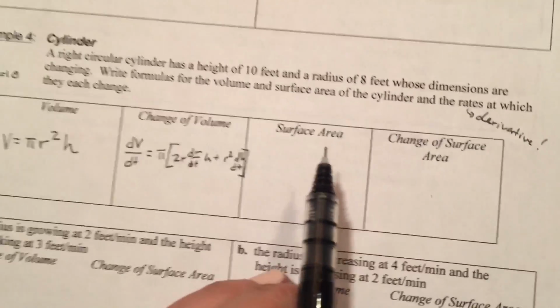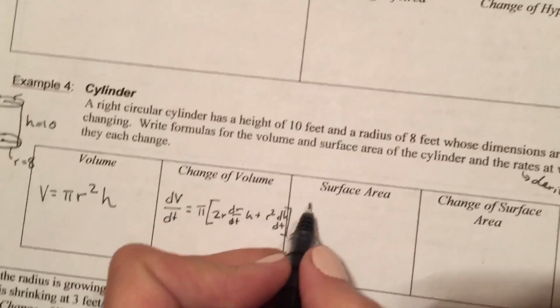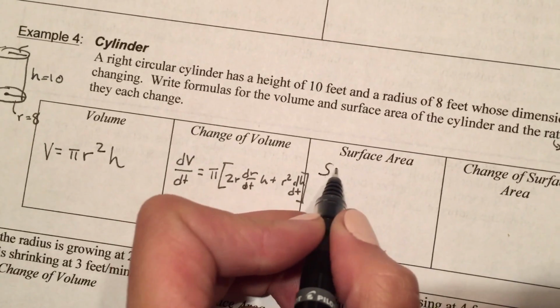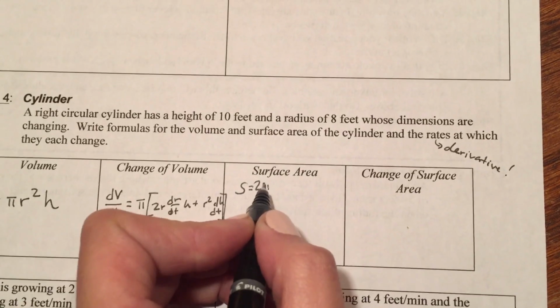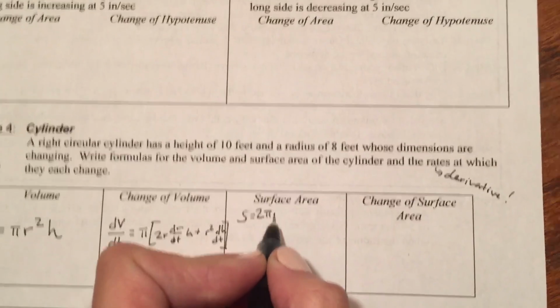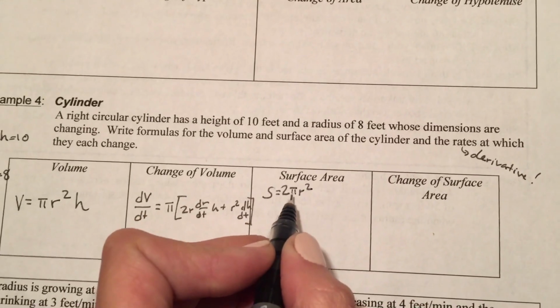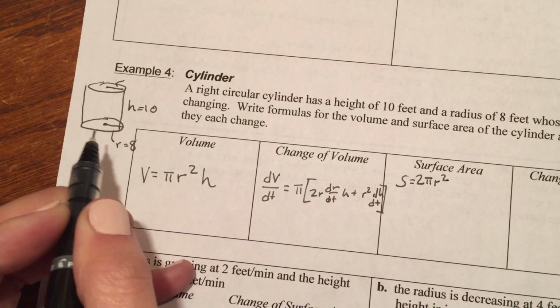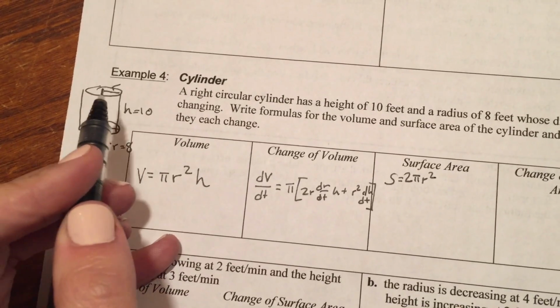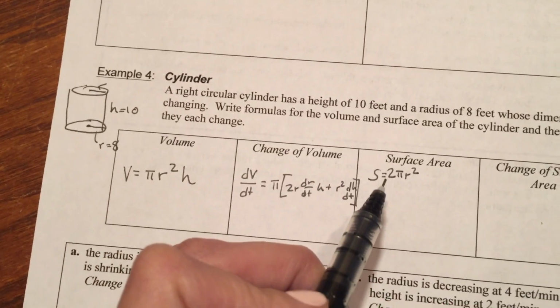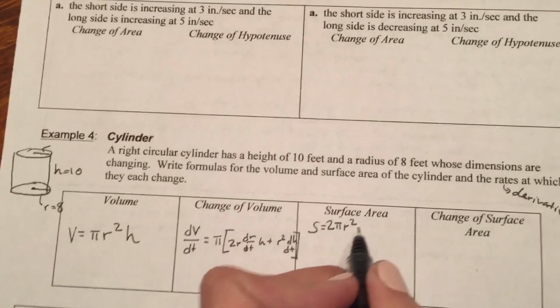All right, now we're going to do surface area. Surface area formula, we're going to use S to represent that. It's just going to equal 2 pi r squared, okay? And that's just the pi r squared. That's just the base, okay? And then since there's another base up here, that's the second part of it. So that's why there's 2. Okay, so that's the area of those two circles.